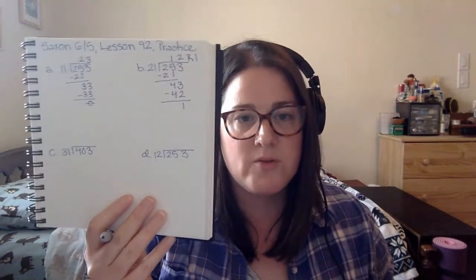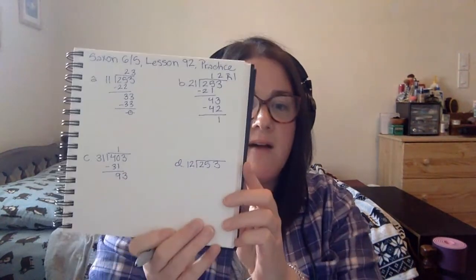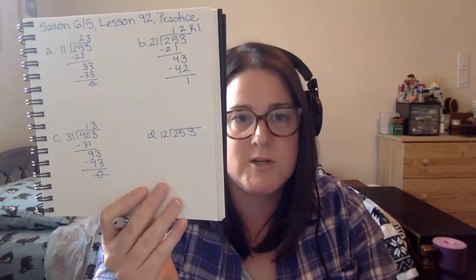C is 403 divided by 31. We start with 4. We can't divide 4 by 31, it's too small. We look at 40. 40 divided by 31 is going to be 1. 1 times 31 is 31. 40 minus 31 is 9. We bring down our next digit, and it is 3, so we have 93. 93 divided by 31, we're going to estimate as 3. 3 times 1 is 3. 3 times 3 is 9. We have 93 minus 93. So our quotient is 13, no remainder.